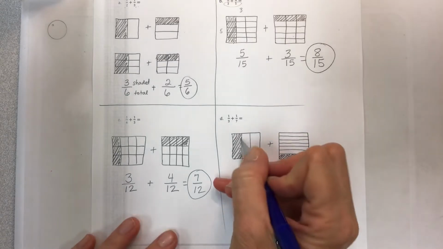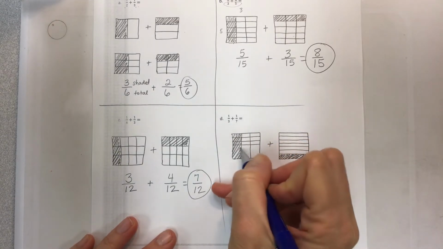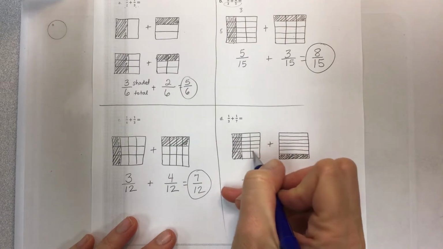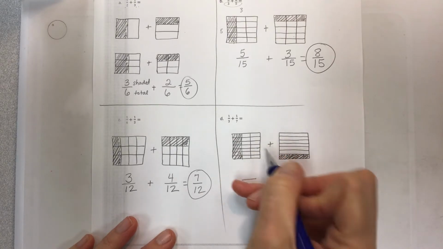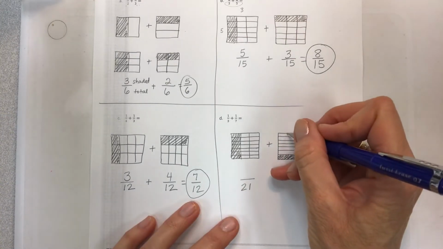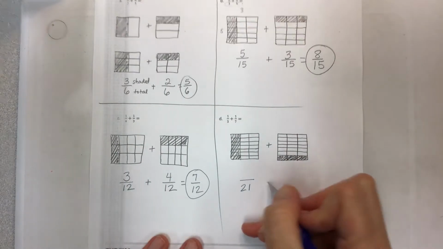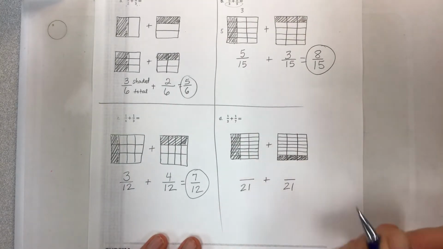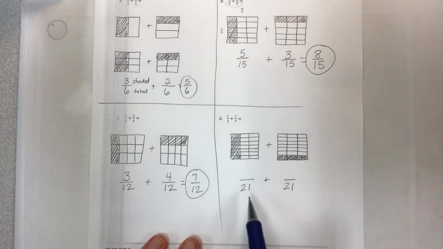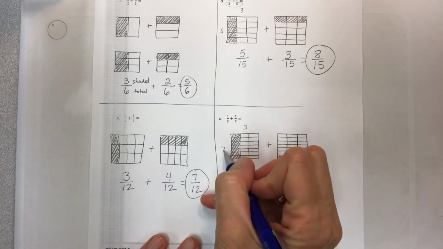21. Let's make those pieces. 1, 2, 3, 4, 5, 6, 7. That last line makes those 2 pieces. And this one needs to be in 3rds. Much wider and easier and faster. Now I have 21 pieces because 7 times 3 is 21. How many are shaded here? If this is the 3, this is the 7.